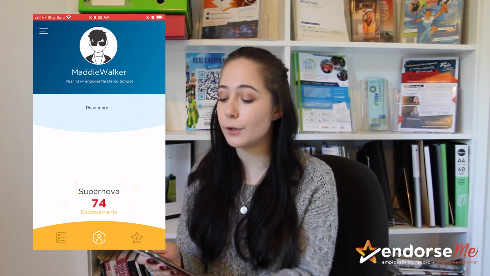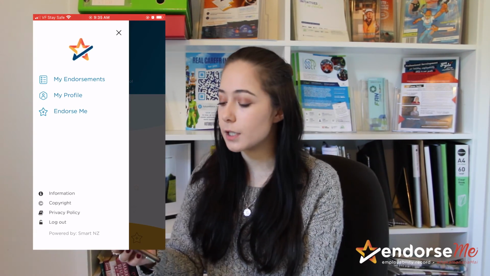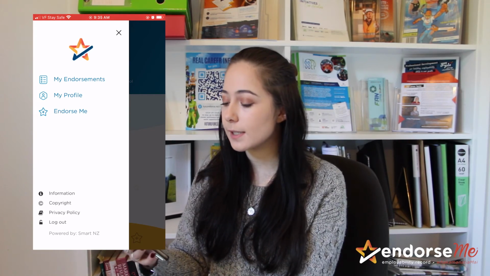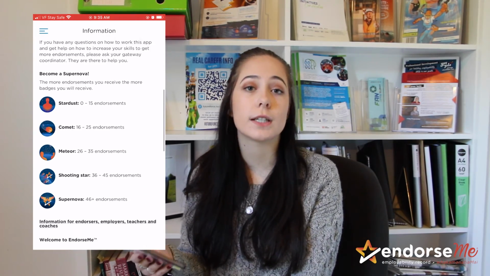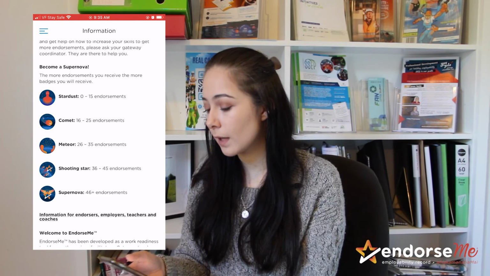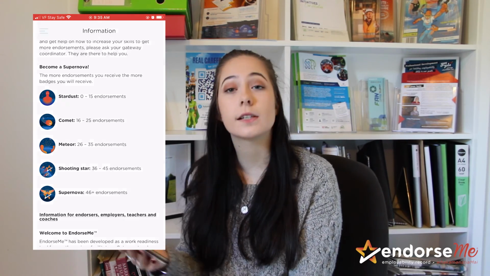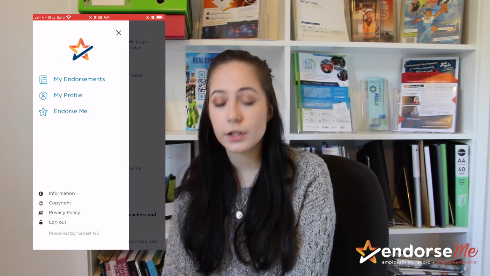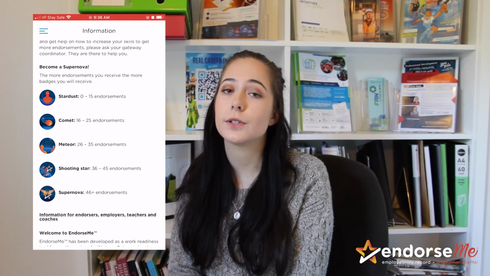And lastly, there's a little menu button in the top left hand corner with a bit more information about endorseMe, as well as the number of endorsements you need to earn to level up to the next badge. And at the very bottom of that menu there's a little log out button too. Your account stays logged in on the app until you tap that button.